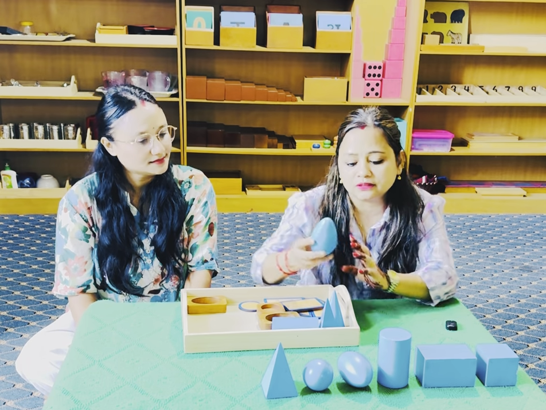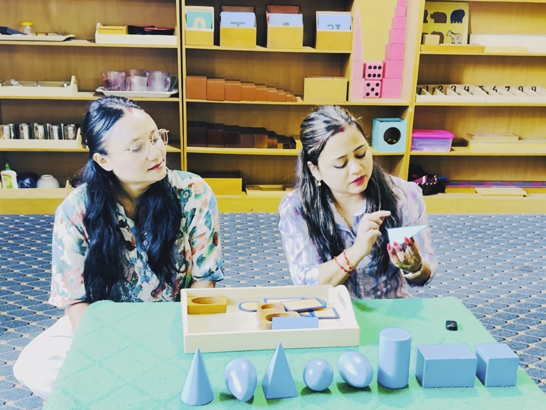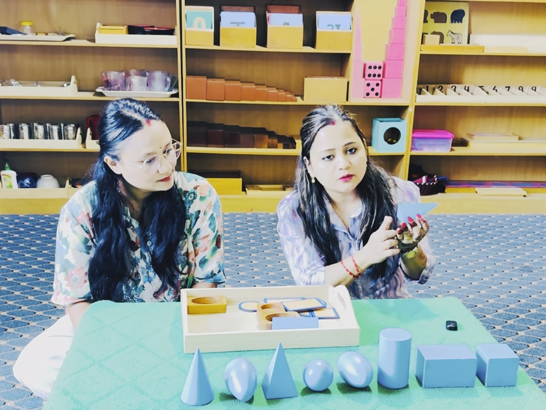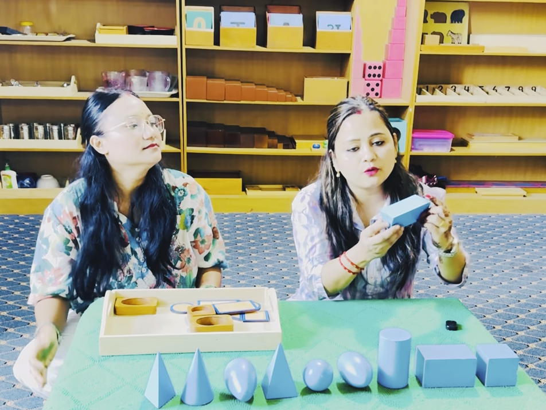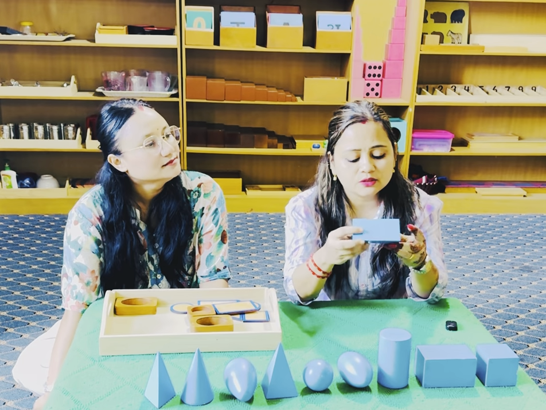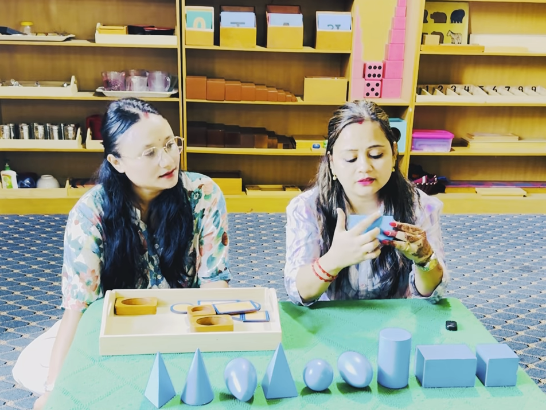This is a triangle base pyramid. So it has 1, 2, 3, 4 triangles. The base is also a triangle. That's why we call it a triangle base pyramid. I'm going to keep it here. And this last one has 1, 2, 3, 4, 5 sides. 3 are rectangles and 2 are triangles. So this is called a triangle prism. I'm going to keep it here.